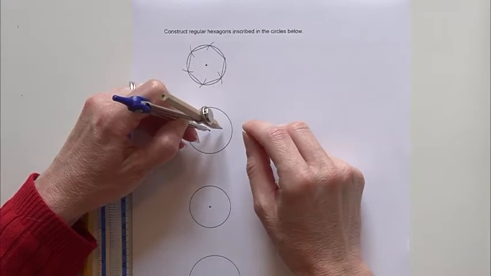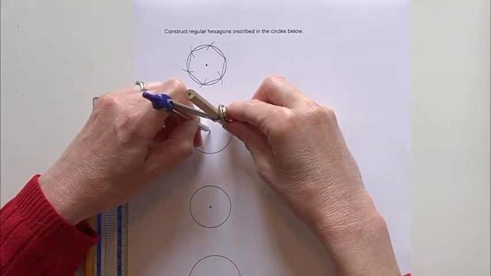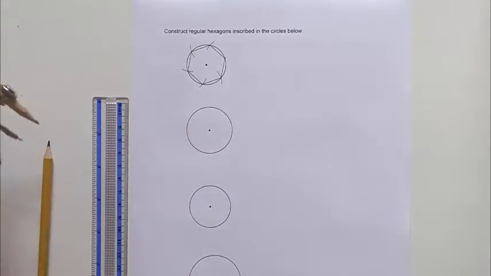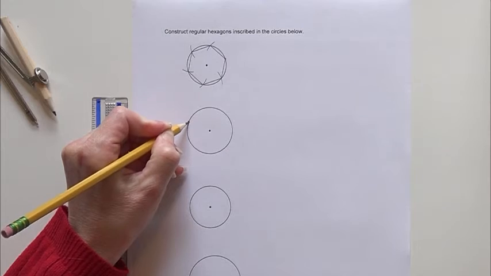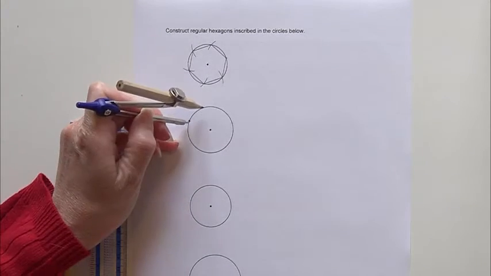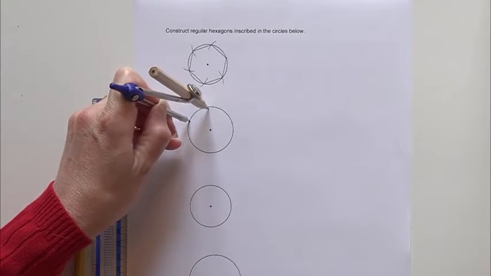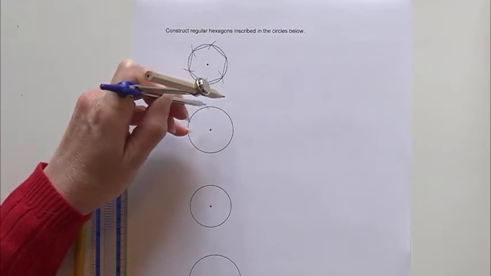I will start by placing the compass point on the center, and I will open the compass so that the pencil touches a point on the circle. Next, I will make an initial point on the circle. Now, without changing the width of the opening of the compass, I will place the compass point on the point from the last step, and I will make an arc that intersects the circle.